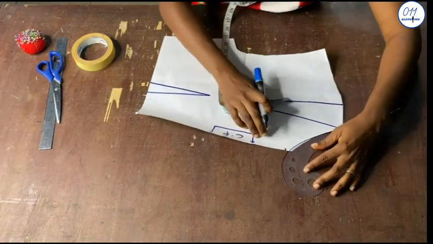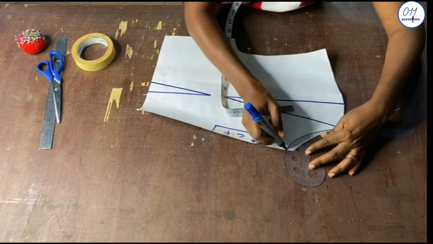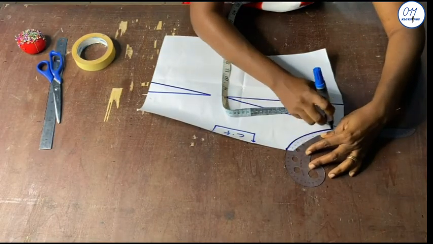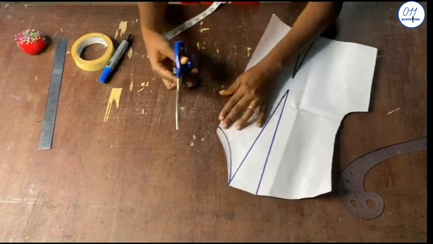I will redraw my neckline using the French curve like this. I will trim off the old neckline.